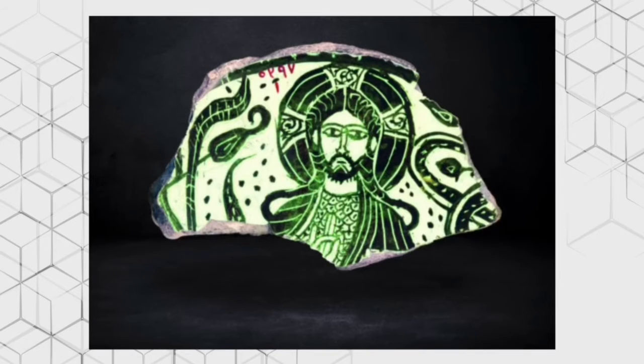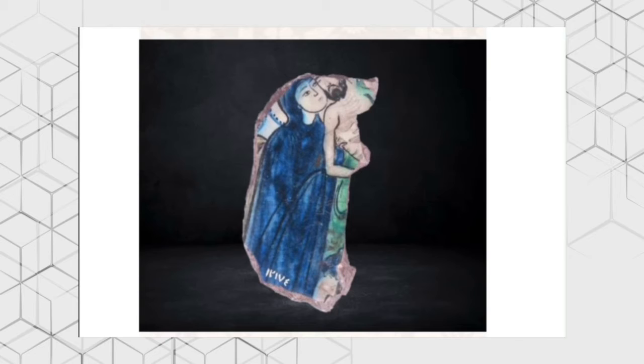A painted ceramic shard decorated with the scene of Christ, as evidence of Muslim tolerance. It dates to the 10th century during the Fatimid rule in Egypt. Another ceramic shard painted with the scene of Jesus Christ descending after his crucifixion, held by the Virgin Mary. It dates to the 13th century AD, during the Ayyubid era.